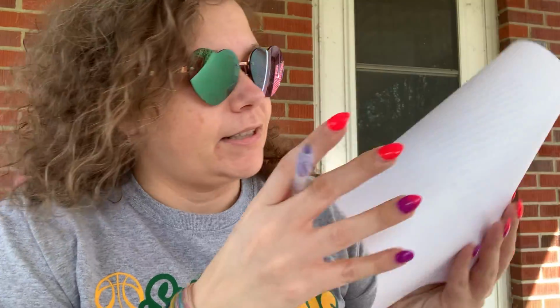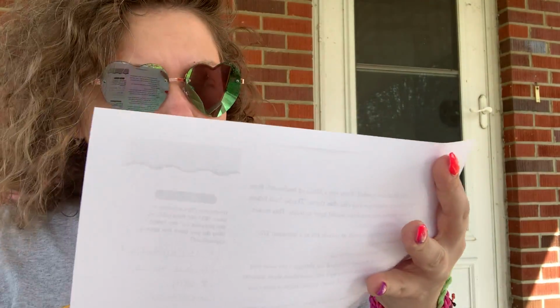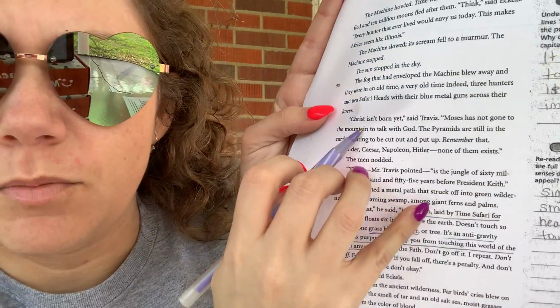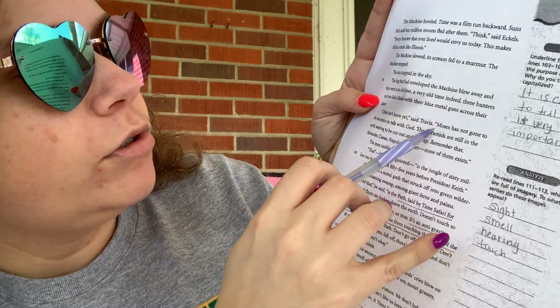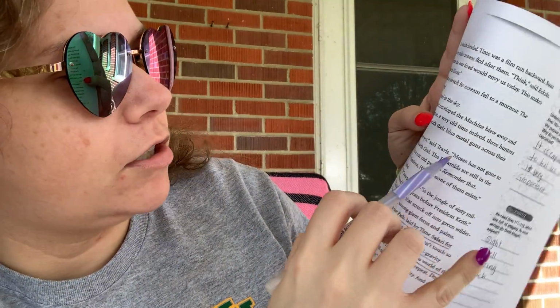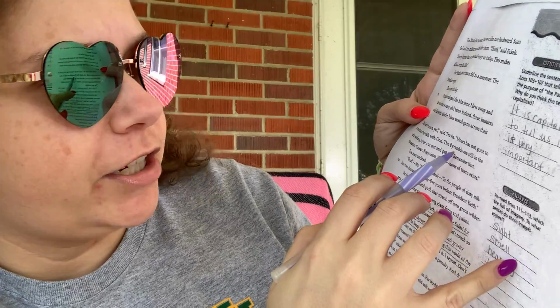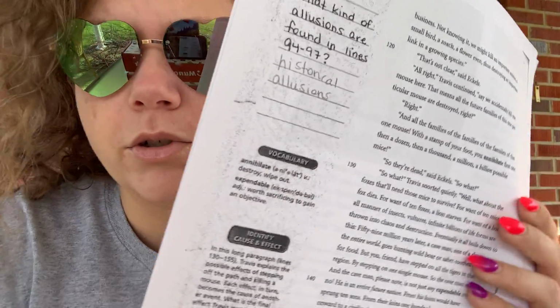Okay, on page 6, it says, what kind of allusions are found in 94 through 97? Lines 94 through 97, which is on the last page. Basically, when we look at lines 94 through 97, it says, Christ isn't born yet, because going back to dinosaur, that's BC, before Christ. Okay, Moses has not gone to the mountain to talk with God. The pyramids from the Egyptians, okay, are still in the earth. So if you look at what type of allusions this is, of course we have historical allusions. So you're going to want to put historical allusions right here.